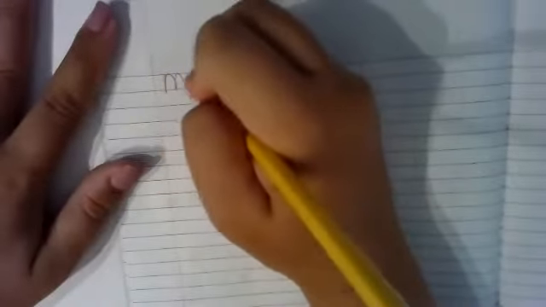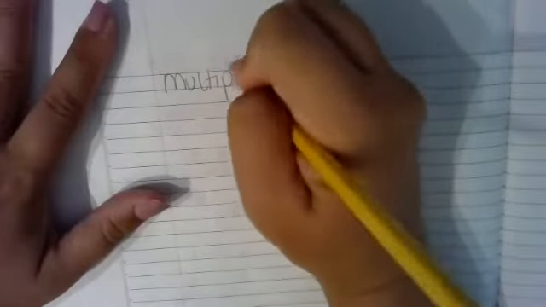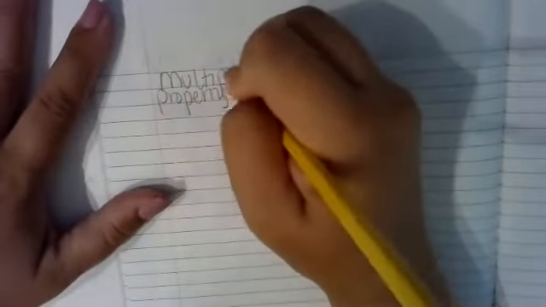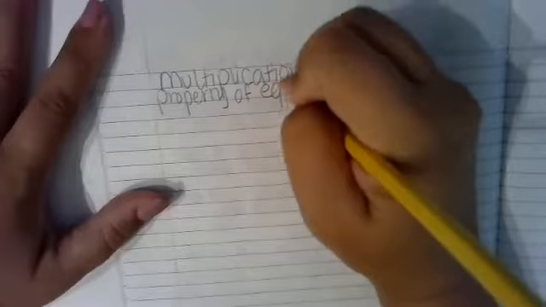Okay, my next one is the multiplication property of equality.